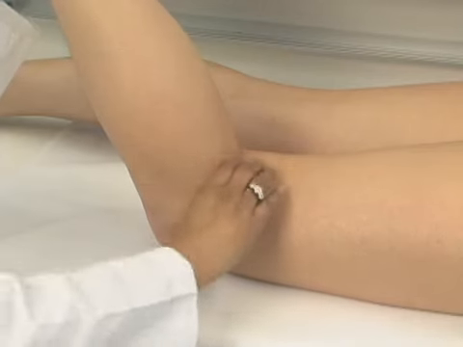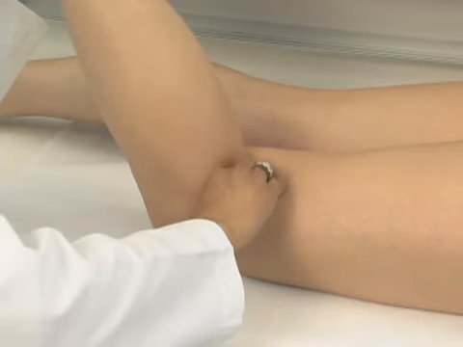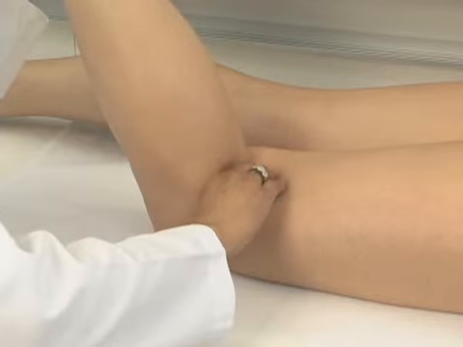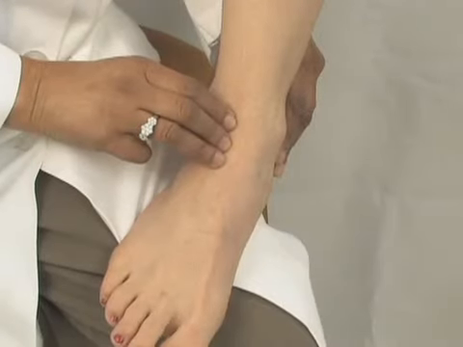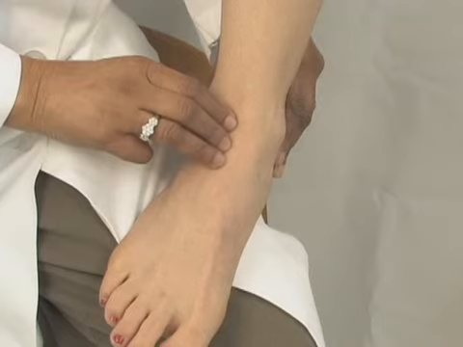The popliteal pulse is felt in the popliteal fossa against the tibia. The dorsalis pedis pulse can be felt here on the dorsum of the foot.